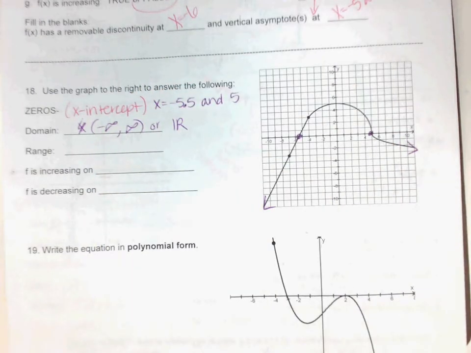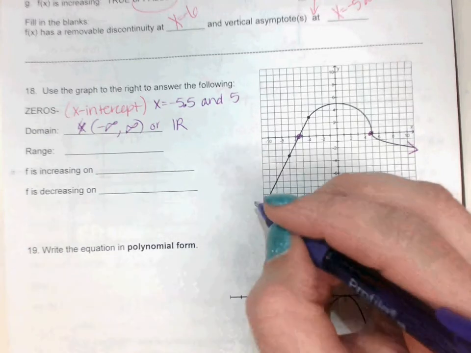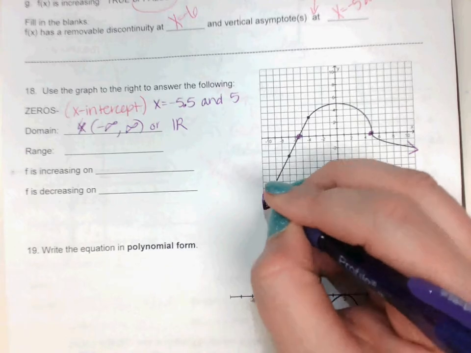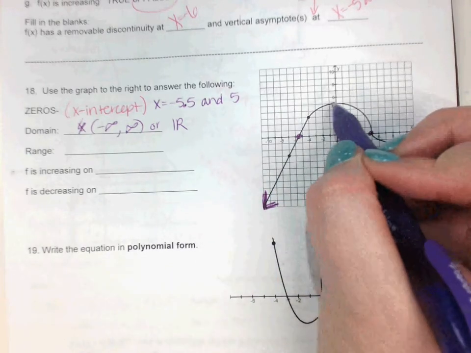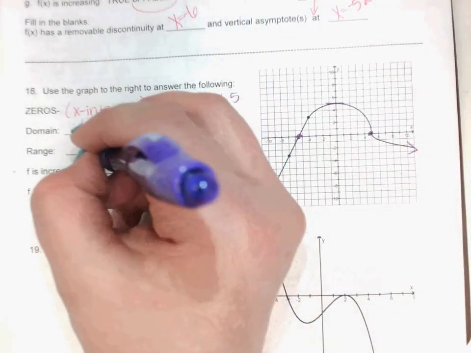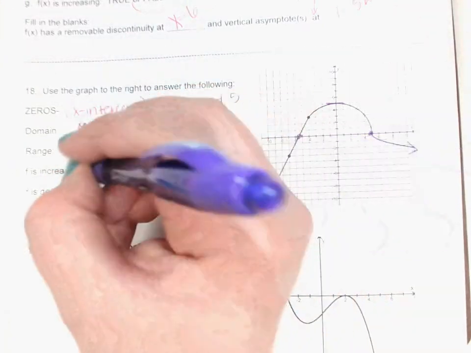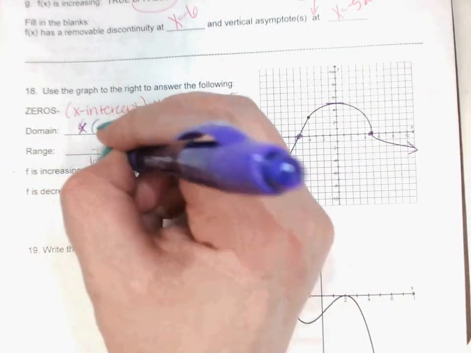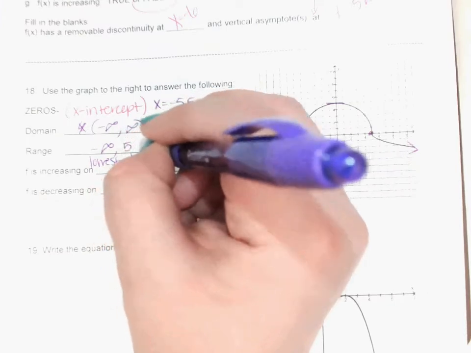Now, my range is lowest to highest. How low does my graph go? Infinity. Okay, but how high does it go? 5. And then it stops. So I'd say -infinity to 5. This is the lowest it can go. This is the highest it can go.